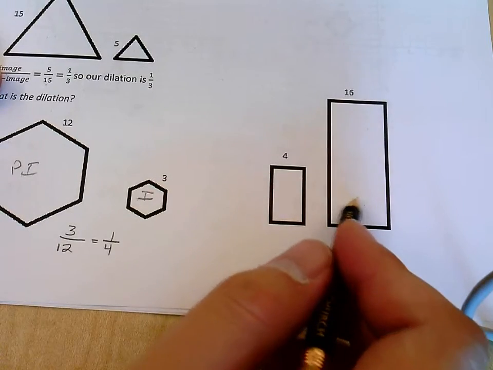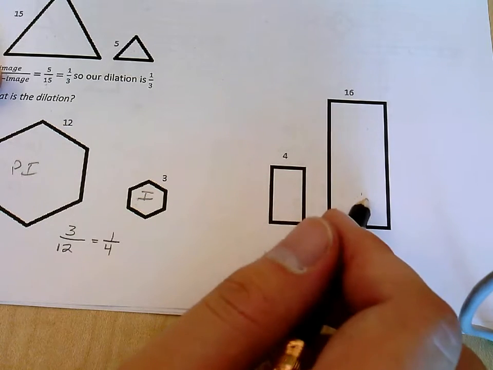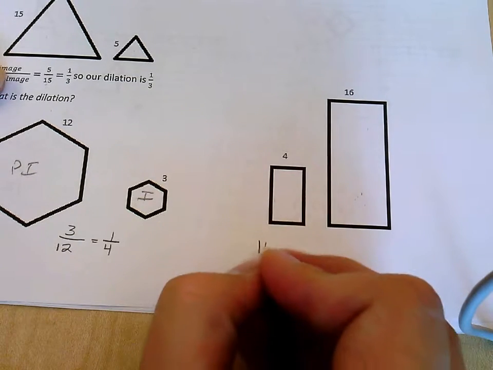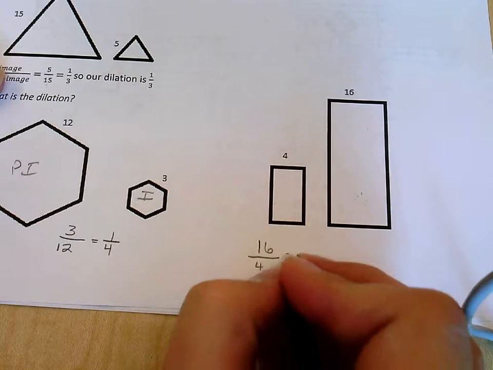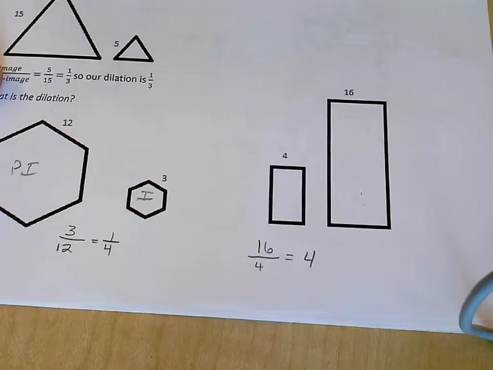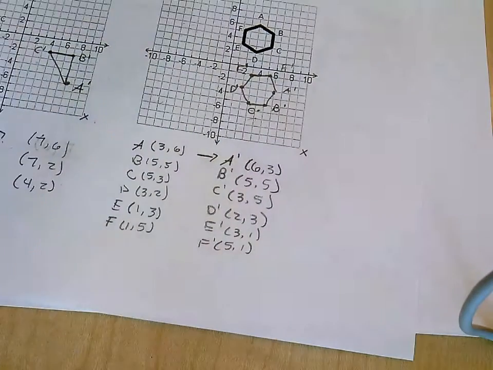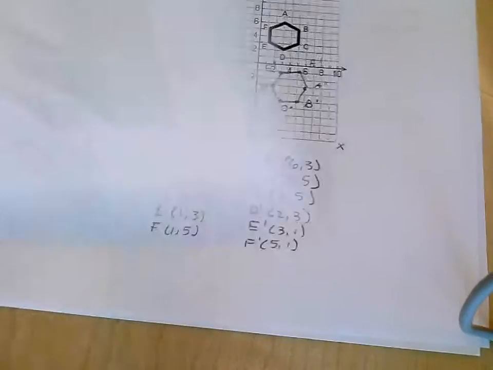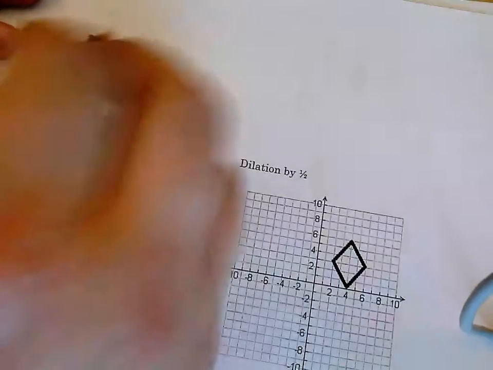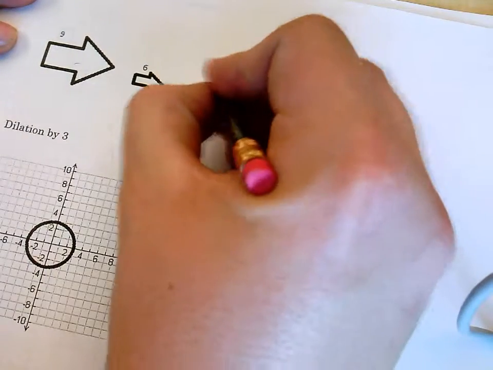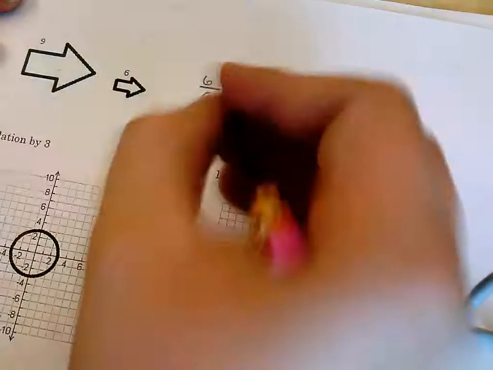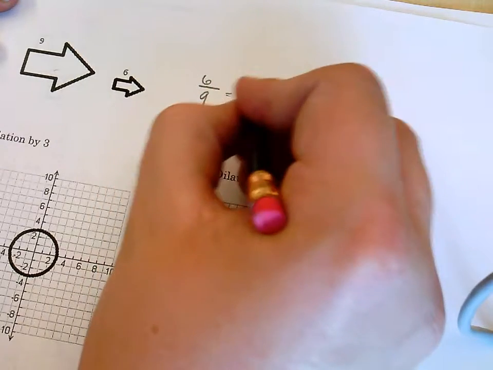Finally, this last one. We always go from the second object, not the smallest, but the second object to the first object. So it'll be the 16 over 4, which means your dilation was 4. Okay? Same thing with here. It's going from bigger to smaller, so it'd be 6 over 9. So it'd be 2/3. Okay?